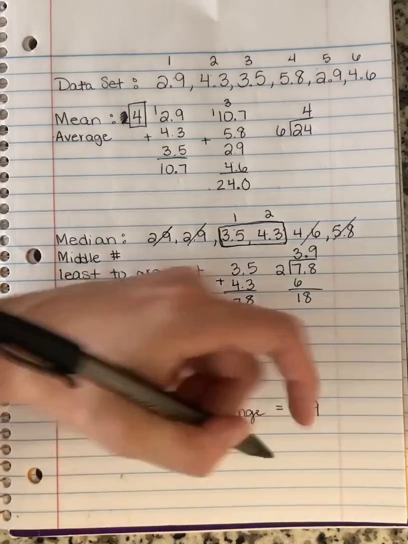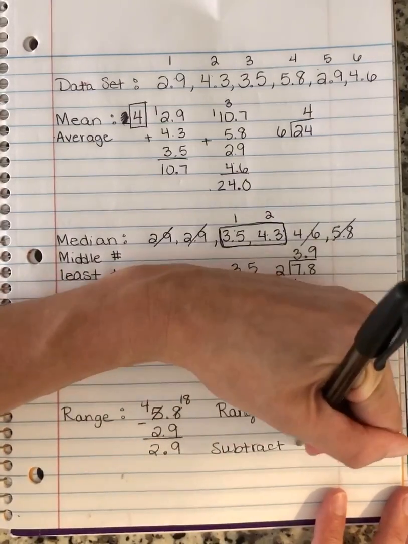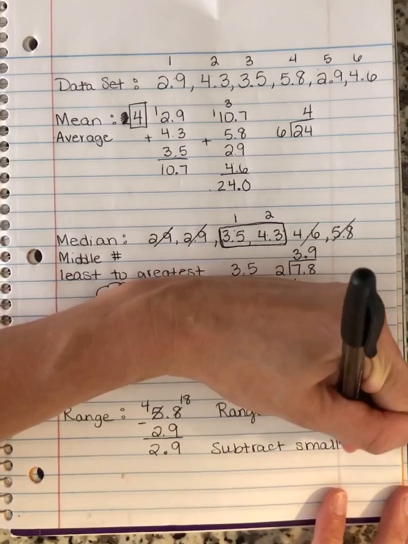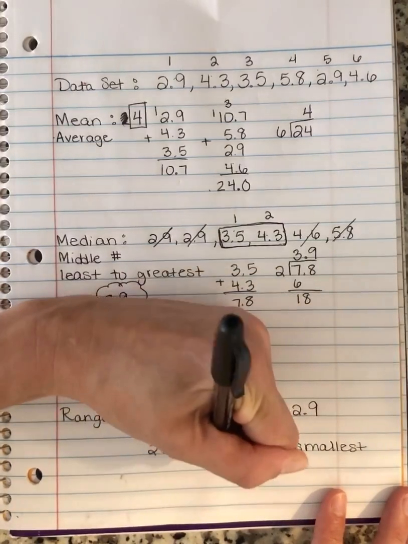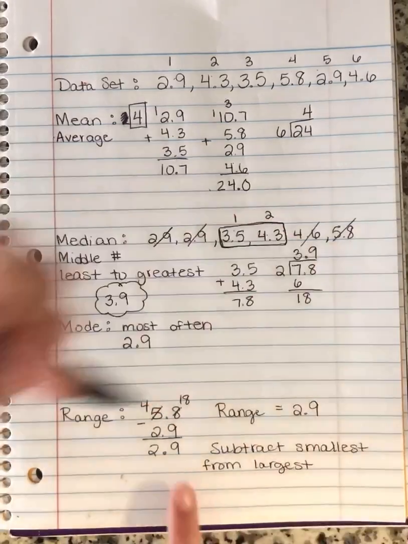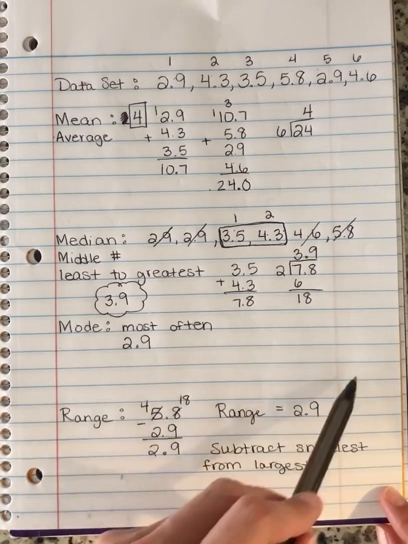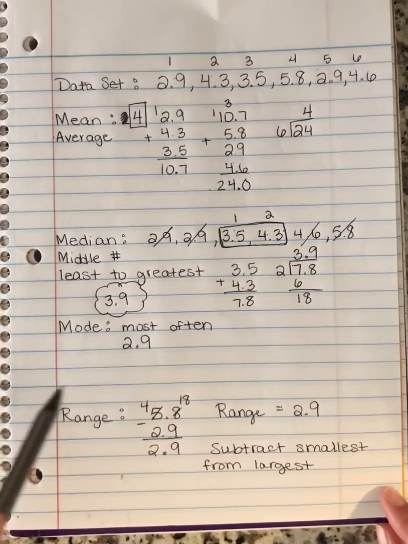This 2.9 and this 2.9 are different 2.9s. Okay, so remember range is subtract smallest from largest. And it's important to know with range that it has to be actual data. Okay, it cannot be if you were looking at a number line. If there's no data on a certain part of that number line, don't use that number.